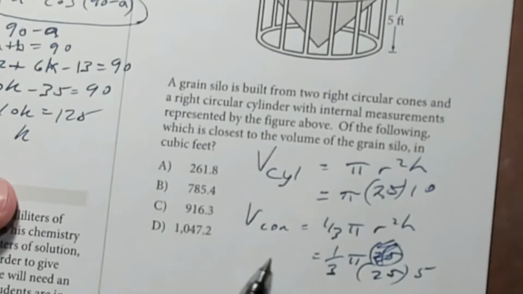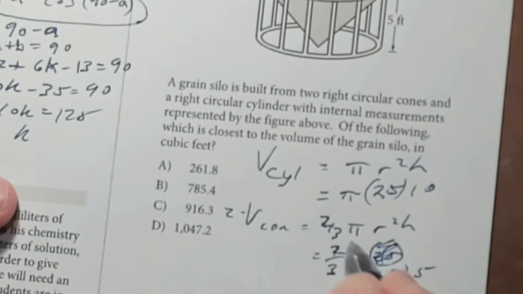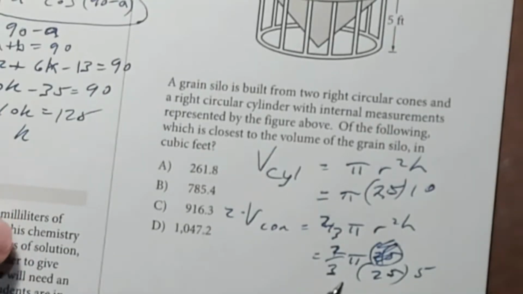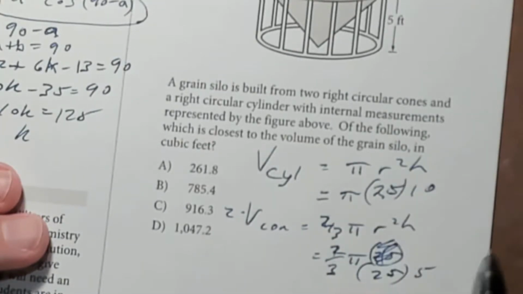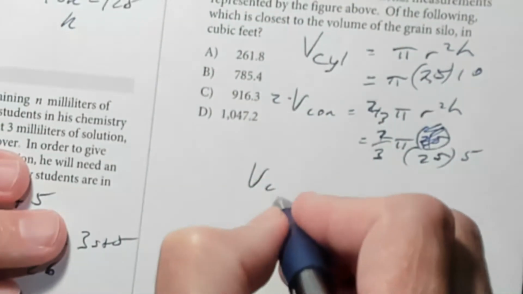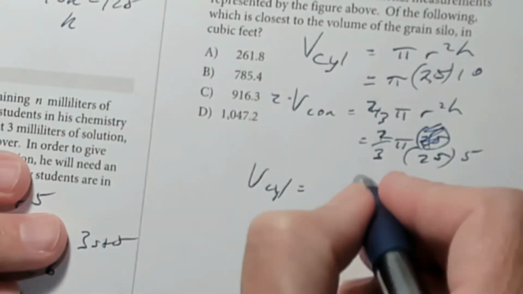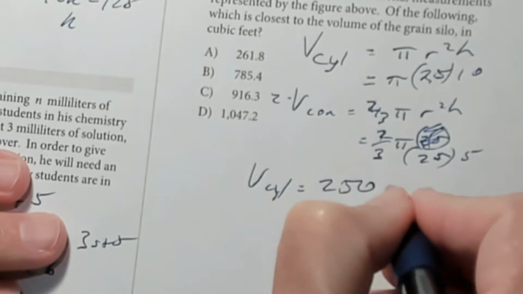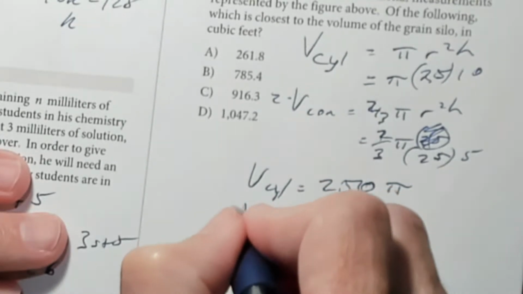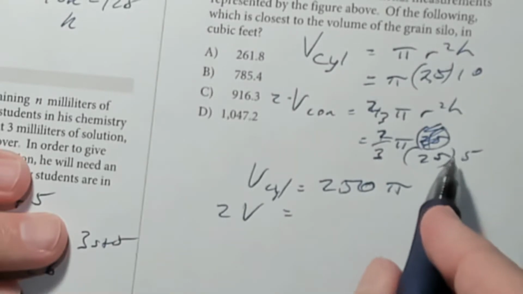But now notice there's 2 cones, so I'm going to say 2 times this one. So I'm going to make it a 2 and a 2. Okay? So you've got your volume of your cylinder, volume of your cone. So volume of the cylinder equals what? 250 pi. Volume of the cones equals what?